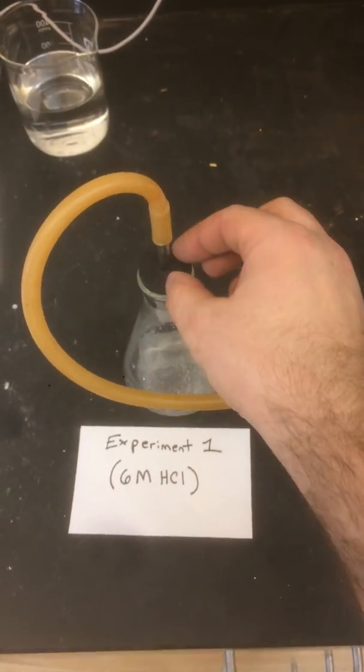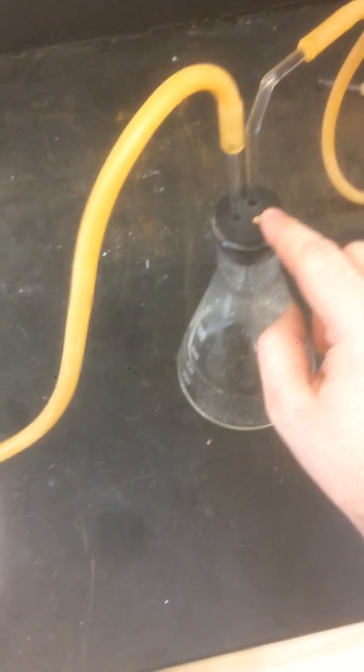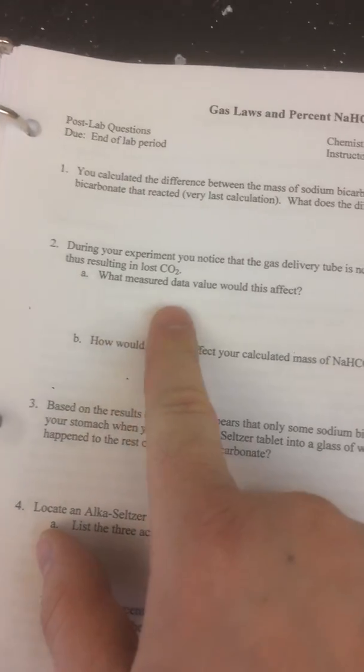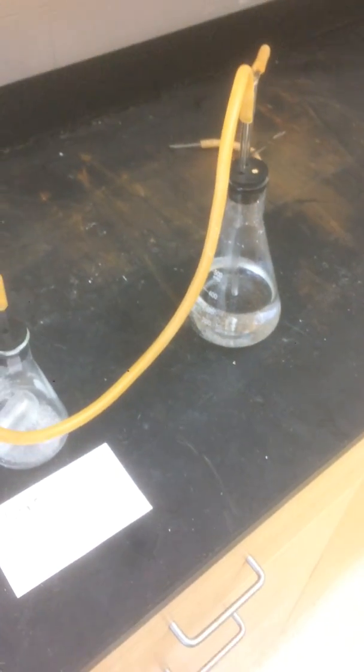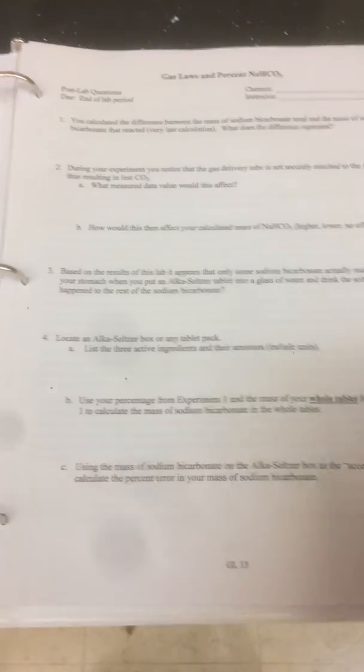It can leak out of the place where the glass tubing goes into the stopper. It can leak out over here. There's another stopper there. There's a lot of places where the CO2 can leak out. So if it leaks out, it's your job to figure out what measured value that would affect. So we were doing this situation here, and you need to think about what we were collecting and what that would affect. Other than that, the rest of these should be self-explanatory.